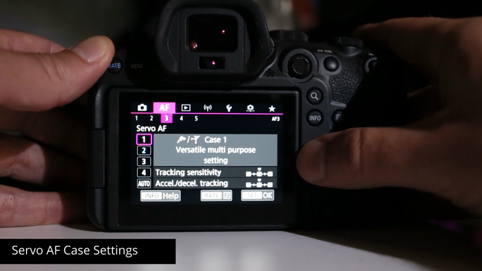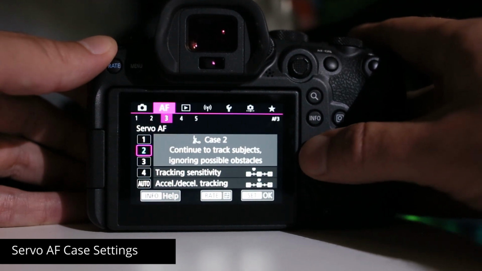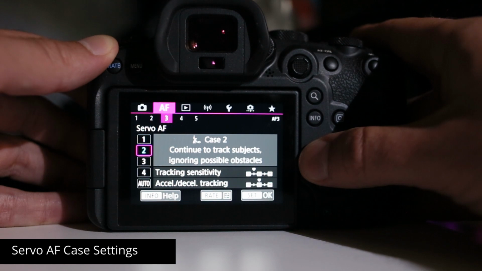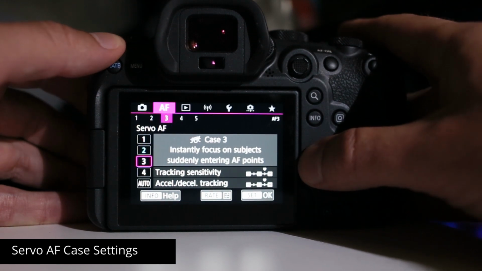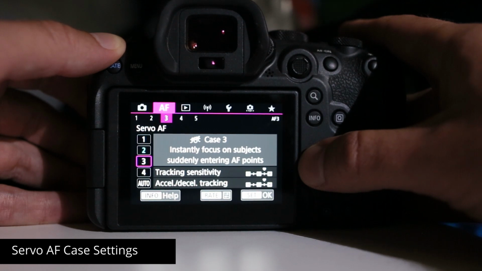I found case 1 was doing a good job, but recently I had somebody blowing bubbles and it just kept locking into the bubbles, and case 2 was doing a better job at ignoring them and focusing on the face. Case 3 I found was just even worse in every scenario. If you're trying to take a picture of a bride and there's 3 people around her, the first person to move in any direction closer to your camera, it's going to lock onto them and you're going to lose the bride if you're on a shallow depth of field. So I would rarely use this in most scenarios for myself.